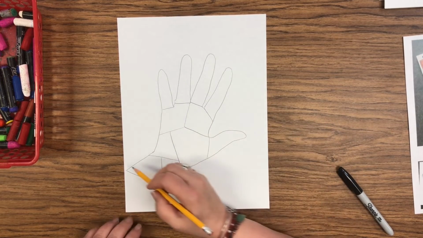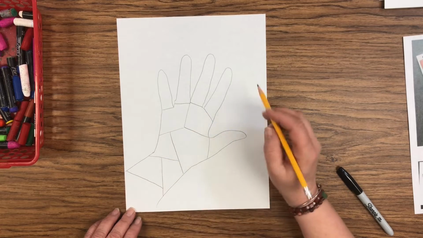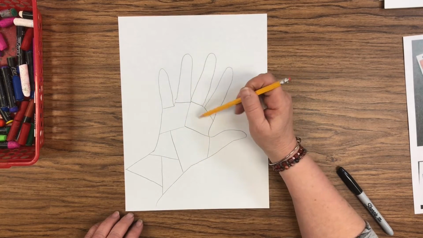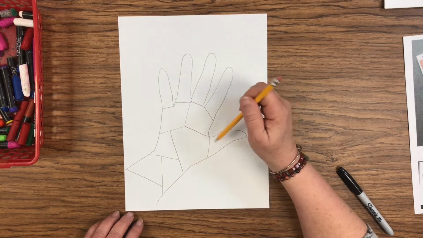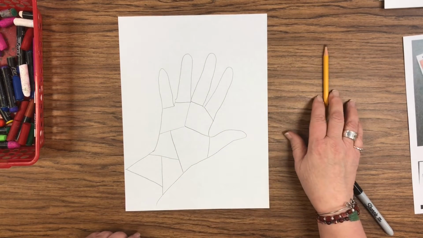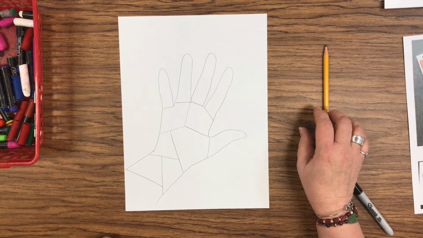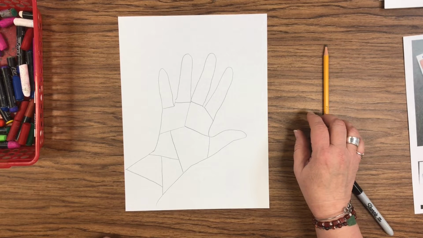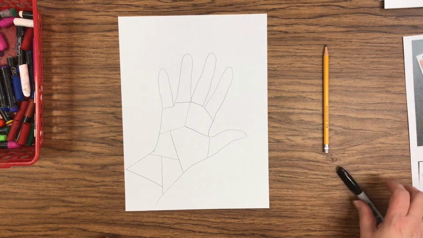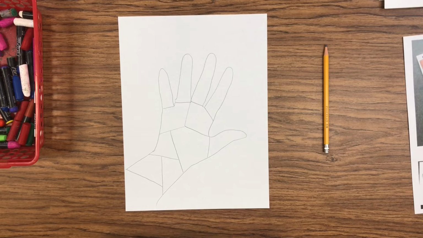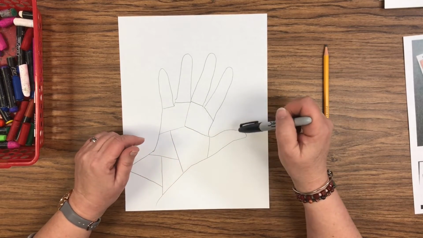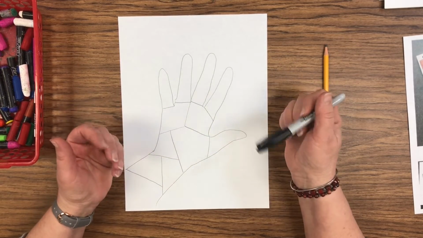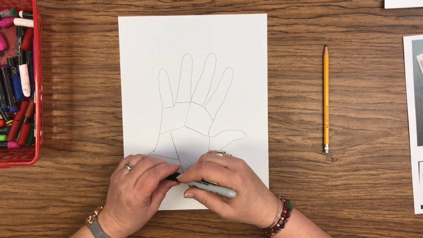All right, now the goal of this art project is to create different line patterns in every section that you've made on your hand. So we've talked about lots of different kinds of lines, and if you need some help, you can always look around the room and find more lines. So we're going to go ahead and do this with black Sharpie, and you can just do it right now, or if you want to do it with pencil first, you can. But I think you can probably just do it with the Sharpie.